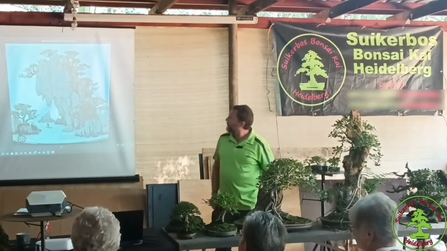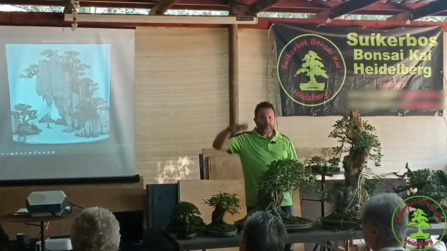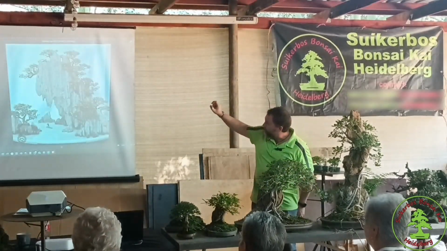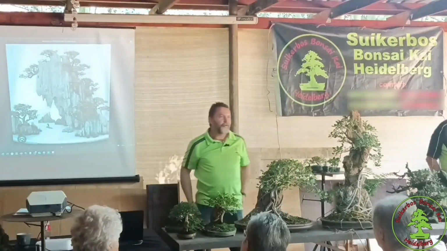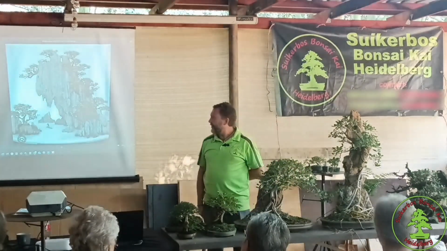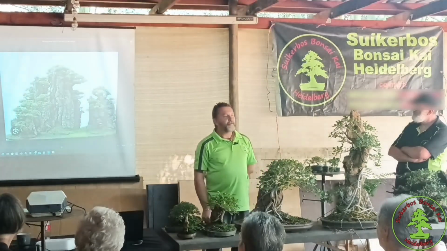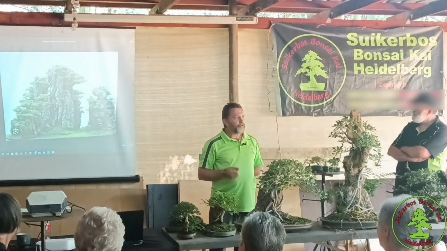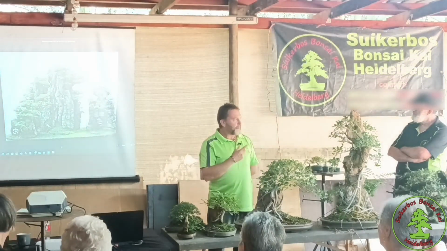Look at that. So the mountain is big and the trees are small. So the proportions there are absolutely beautiful. Proportions are key. Would you believe me if I tell you that's not rock? It's cork bark, from a cork bark oak.